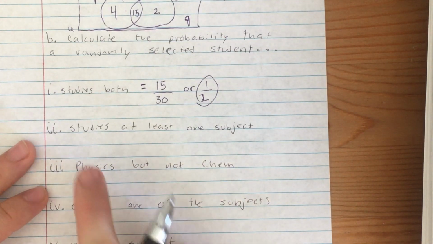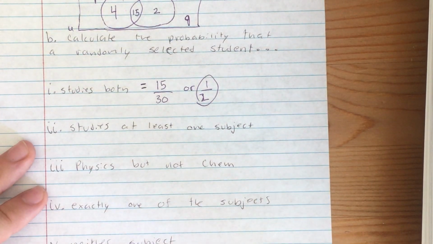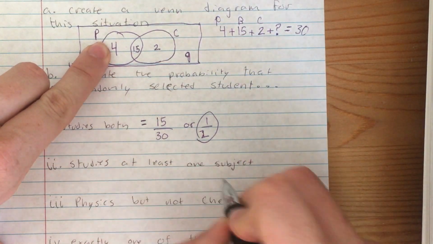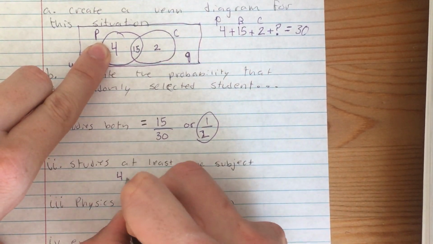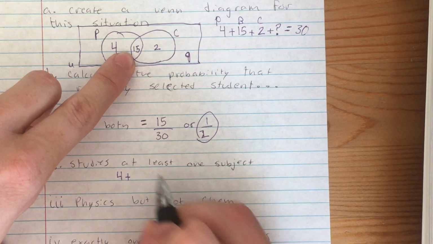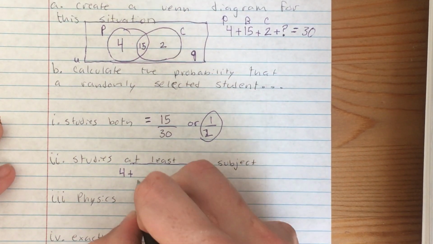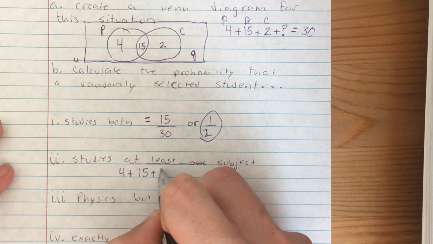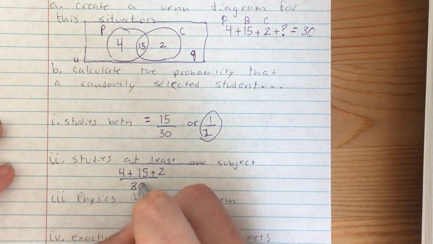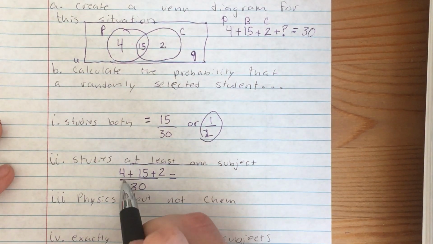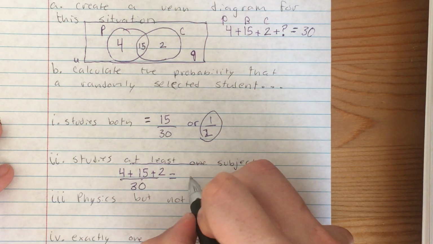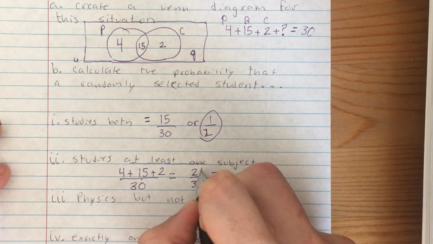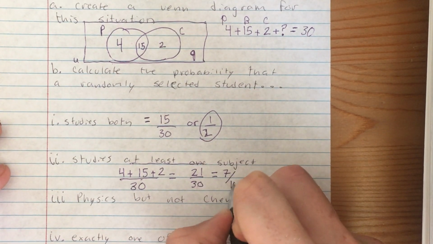So then we look at studies at least one subject. So at least one subject, we've got to include the people that study physics, which is 4. We have to include the people who study both because it's at least 1. So the people that study both is 15. We also have to include the people that study chemistry solo. So plus 2, and that's still going to be out of 30. So let's see, 4 plus 15 is 19, plus 2 is 21. That's going to be 21 out of 30. If you take a 3 out of both of these numbers right here, that's going to give you 7 out of 10.